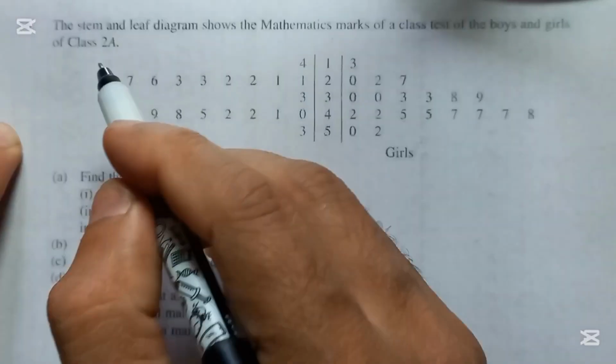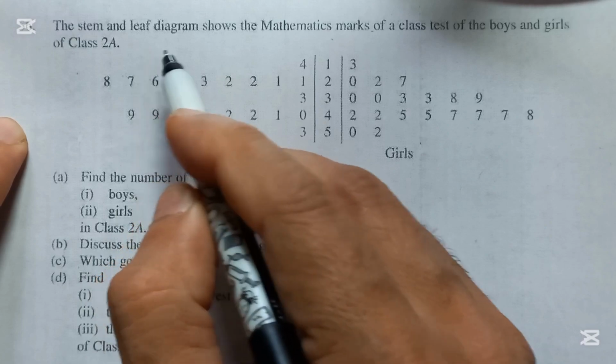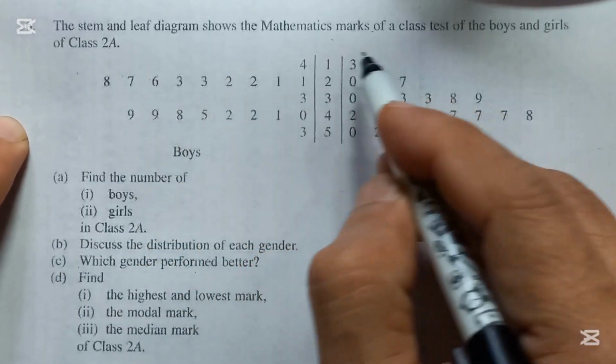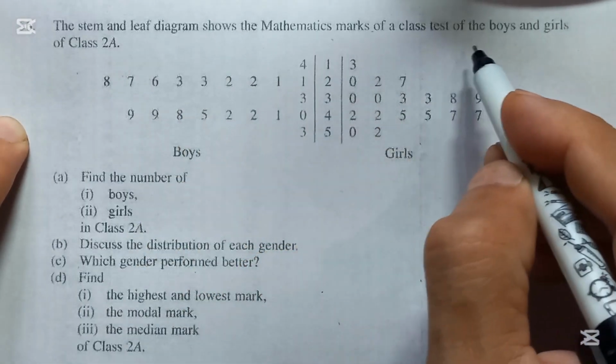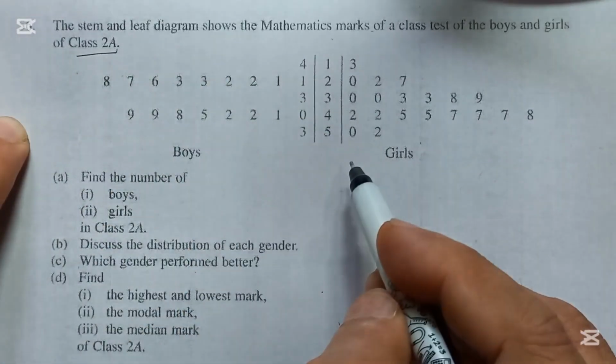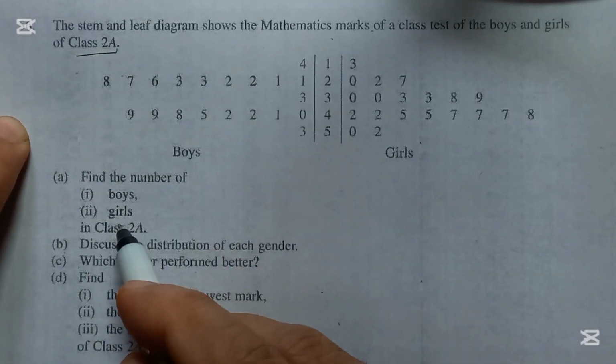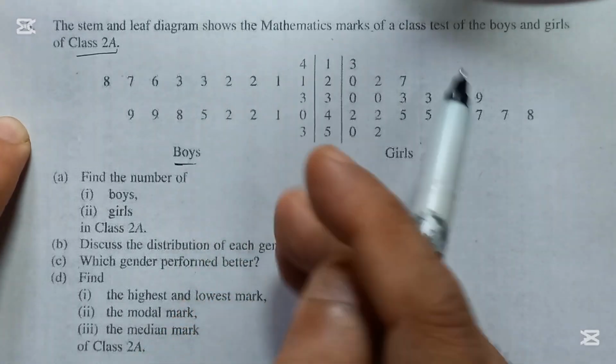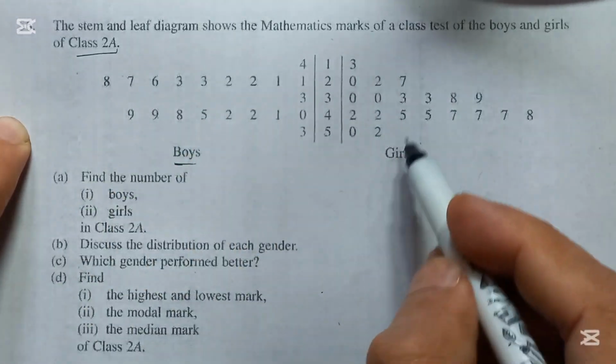Here is question number 56. The stem and leaf diagram shows the mathematics marks of a class test of the boys and girls of class 2A. Find the number of the boys and the girls. Here are boys on the left side and here are girls on the right side.